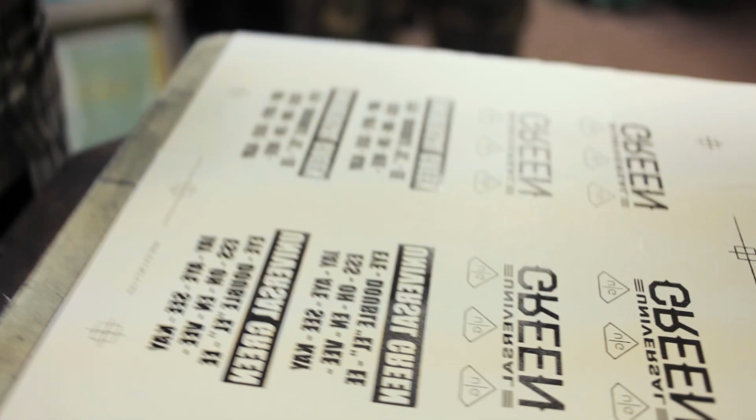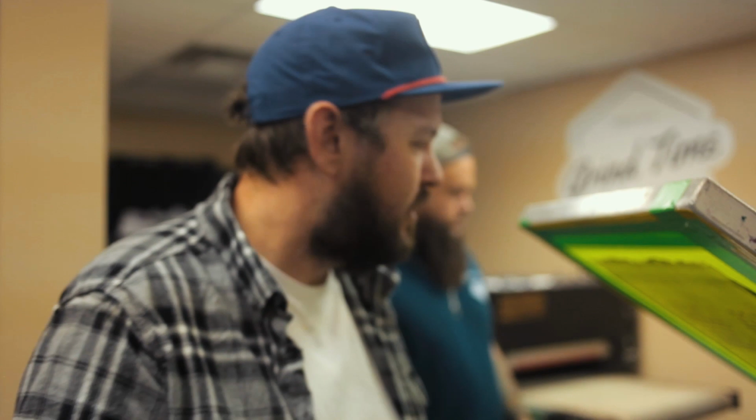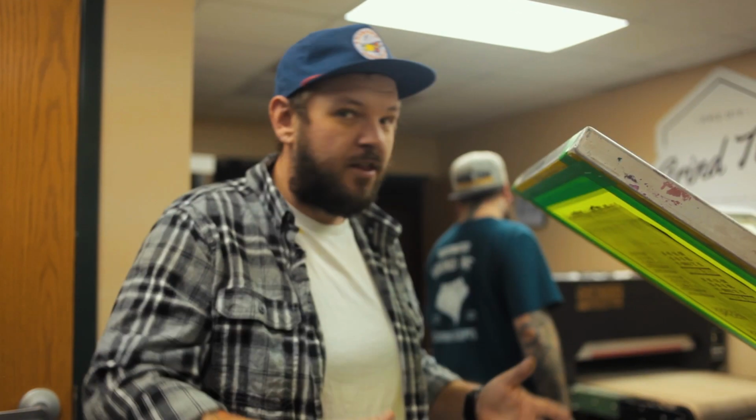So we're going to flash it. We're going to hit some more. We're going to hit them again, and then we're going to get ready to put some adhesion powder on them, and then we're going to put them on some hats that you can wear.